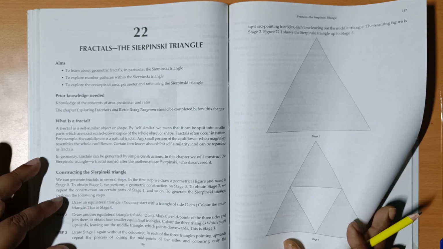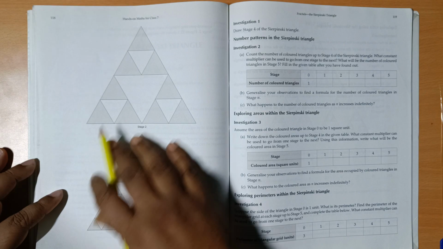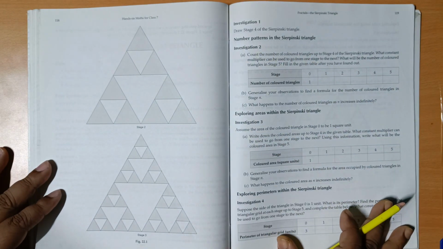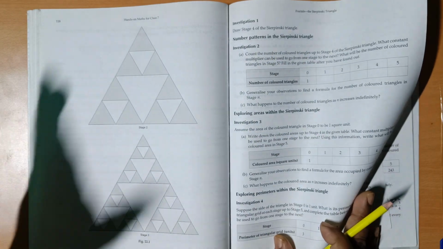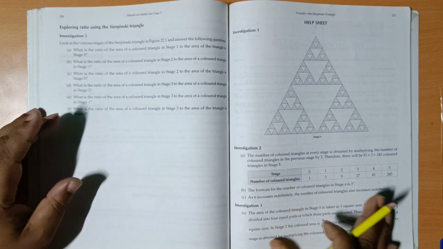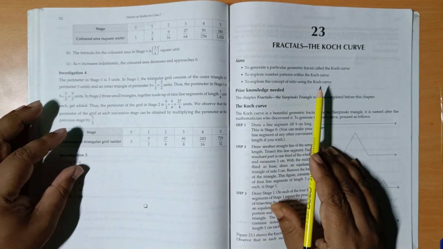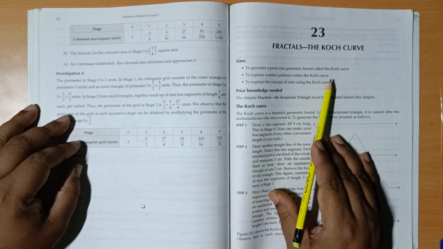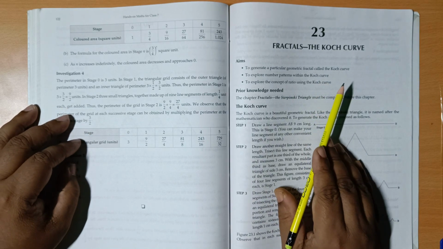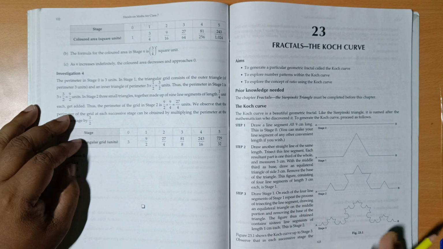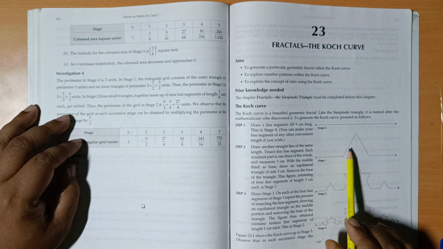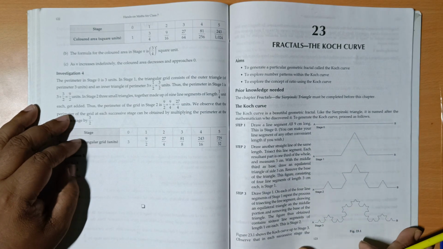You will find various ways of constructing the triangles. I am not going into the details. Students can buy this book themselves and look into this. And again, the concept of fractals is explained in a second chapter, on the Koch curve. You see this one. Very nice, very interesting.